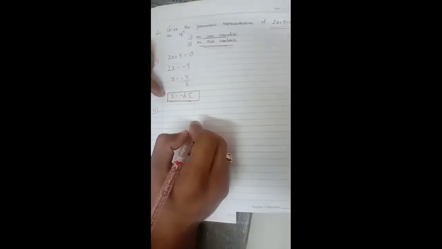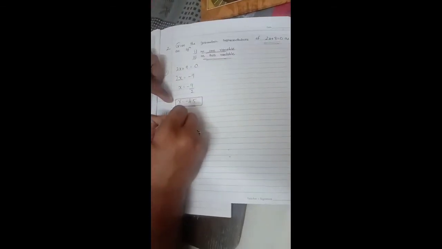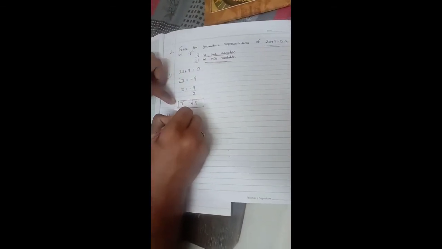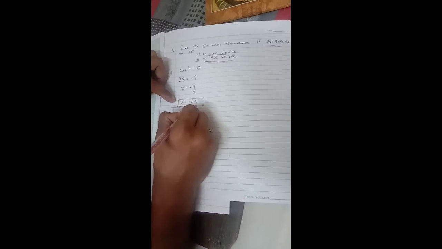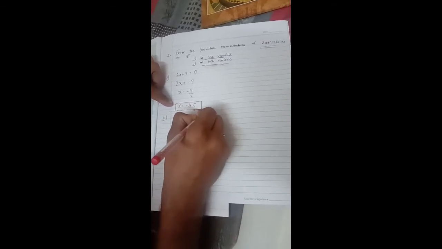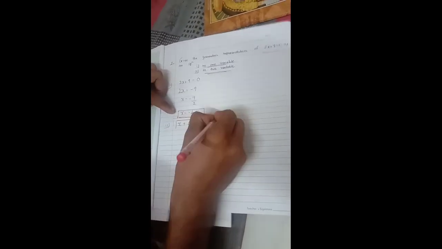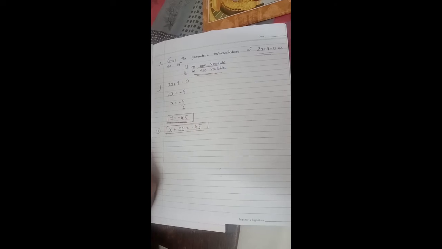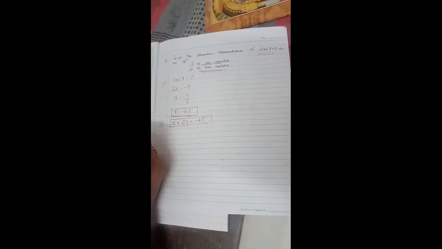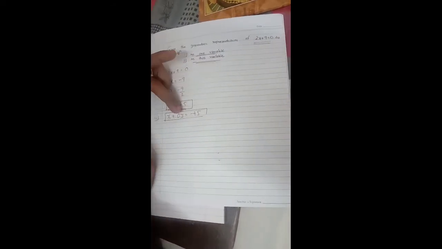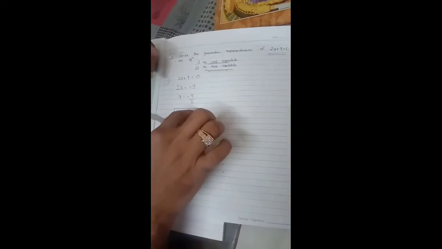Now for the equation in two variables, first convert this equation to two variables. Here x is there, no y is there, so put y, and the coefficient of y is 0, is equal to minus 4.5. Now for any value of y you have to find the value of x, because x is equal to a constant is given.